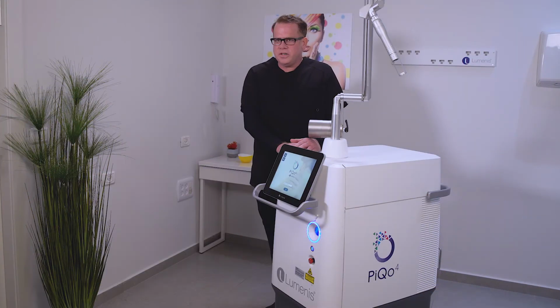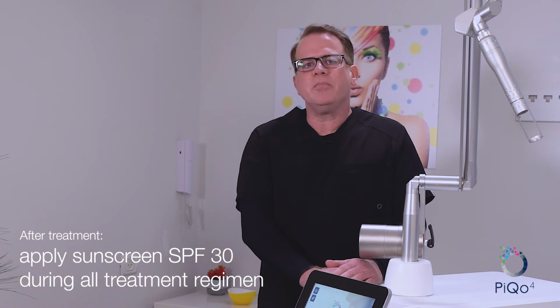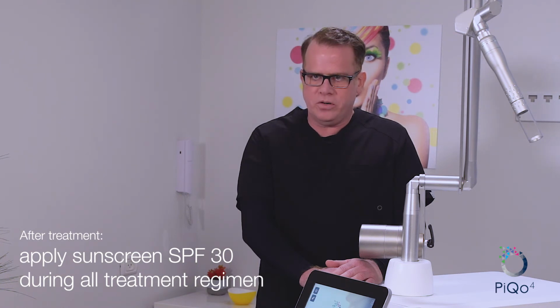When the fractional treatment is done, it's very important that we maintain a strict regimen of sunscreen to protect against the sun and the actual pigmentation that we've just treated. We recommend an SPF 30 broad spectrum sunscreen to be applied during the treatment regimen.